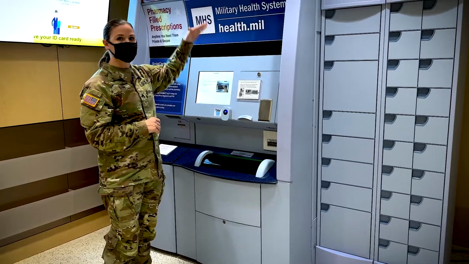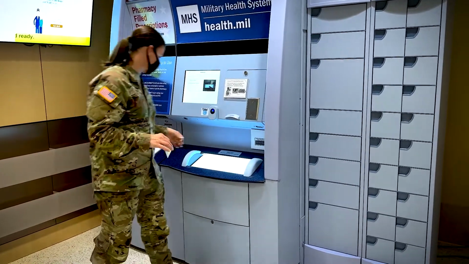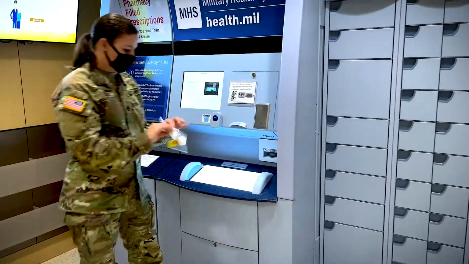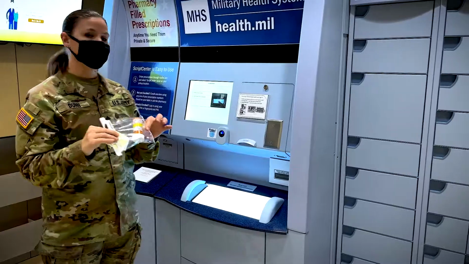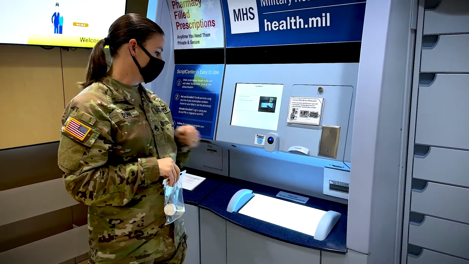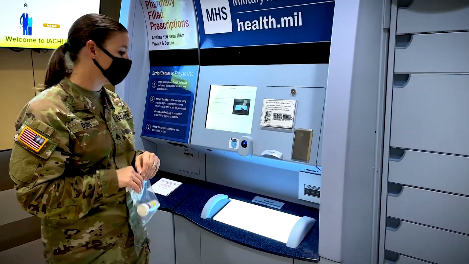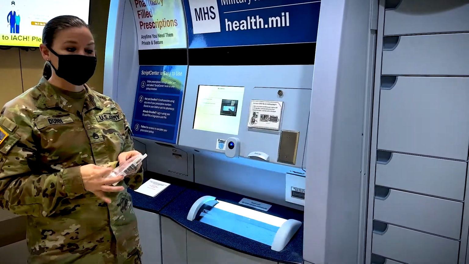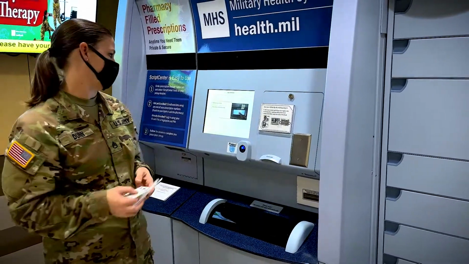There's a series of rows and columns behind this door that stores all the prescriptions. They come out in little baggies like this, and that little baggie is not reused, so you just take it with you. And then the little door will close. You have 1 minute to pull the prescription out of the slot before it closes up on you. If that happens and you don't get it in time, you can always come to the pharmacy and we will come out and assist you.